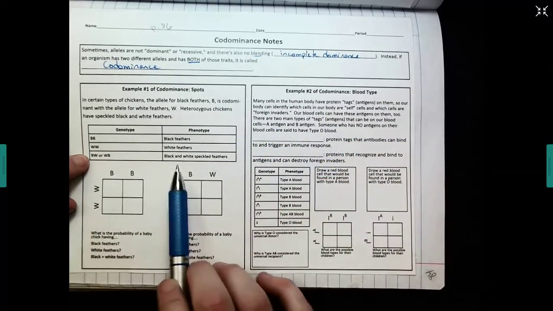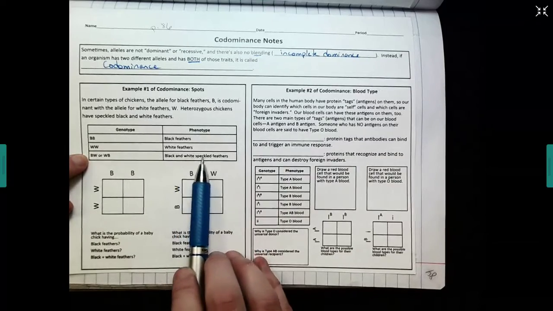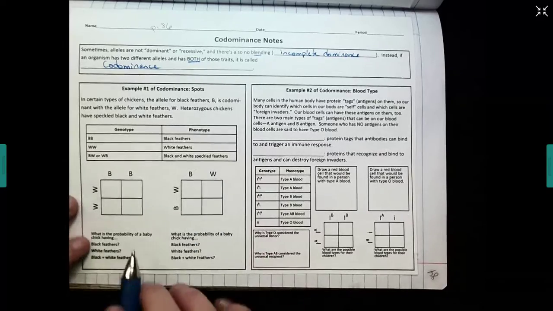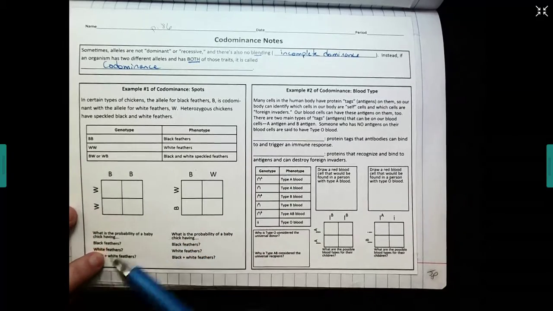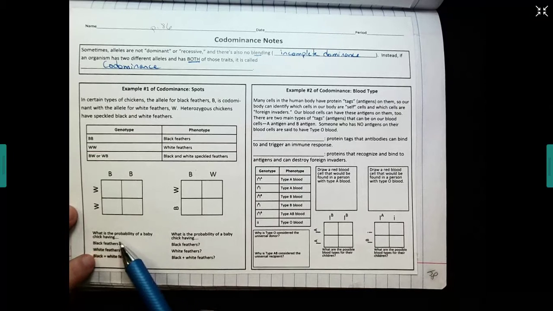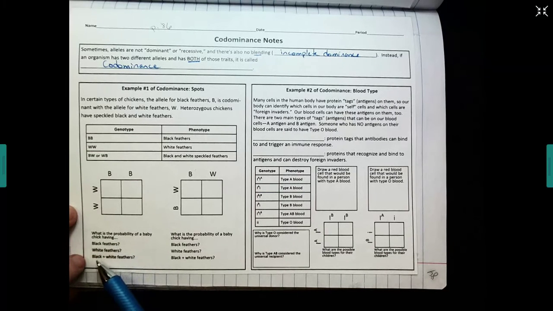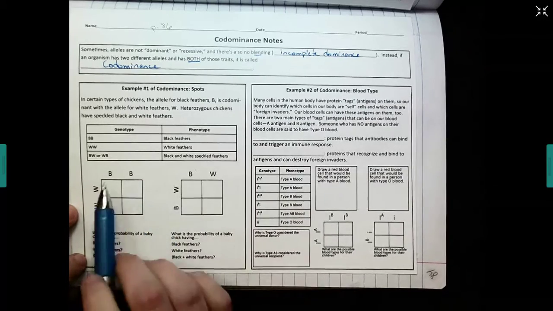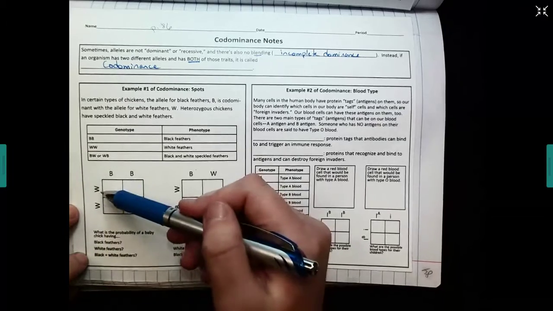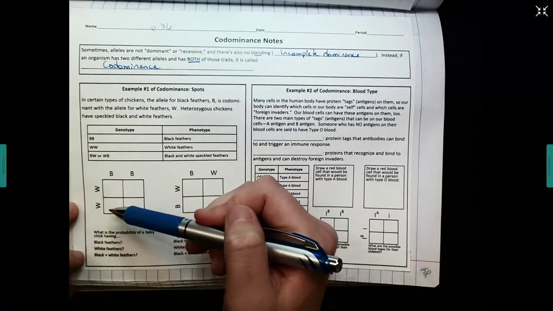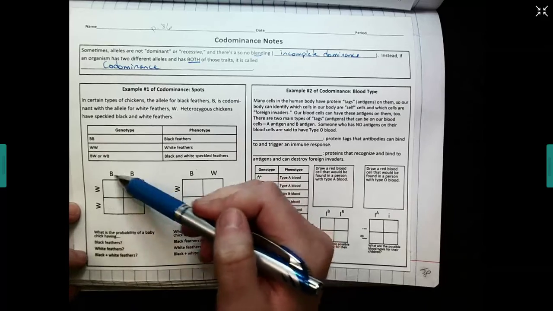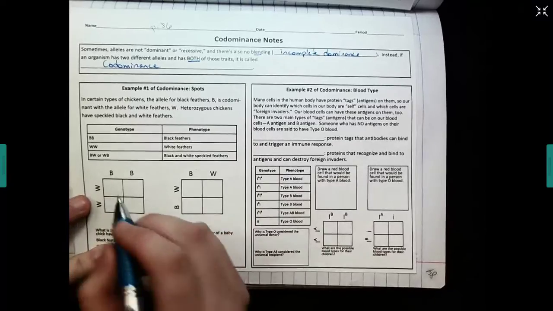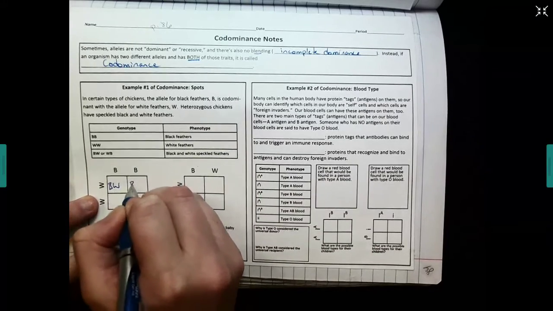So, our heterozygous would have both black and white speckled feathers, right? They have spots. So we've kind of got 2 examples here. We want to know what is the probability of a baby chick having black feathers, white feathers, or black and white feathers based on these two parent genotypes. So one parent has black feathers and the other parent has white feathers. So our parent alleles and our Punnett square have already been set up for us. All I need to do is distribute the alleles. So I'm going to go ahead and do that.